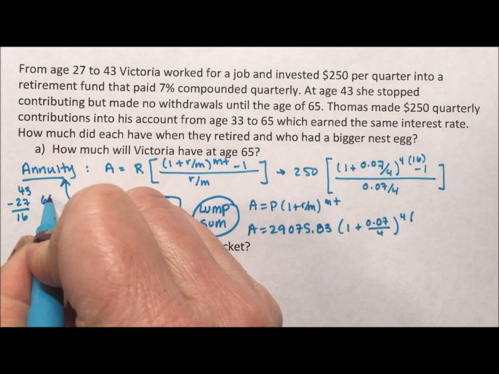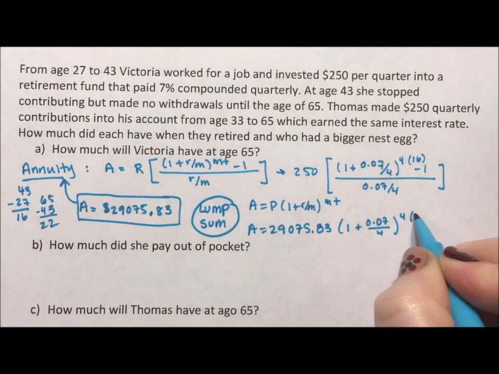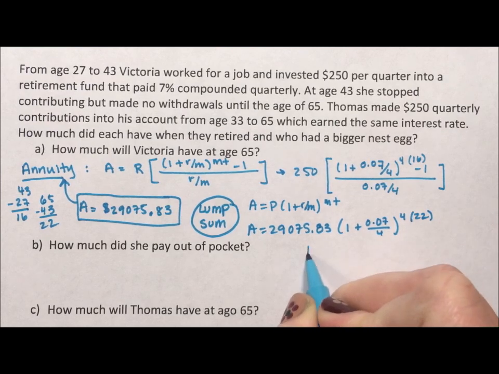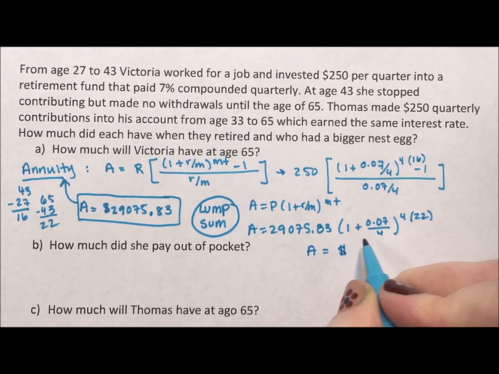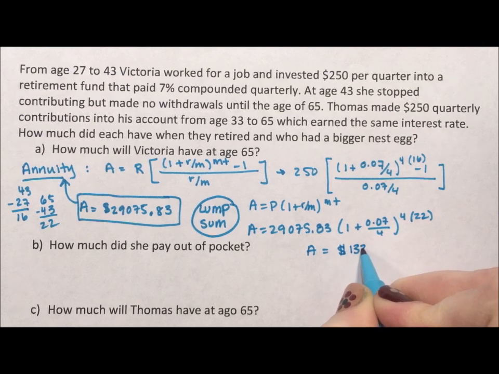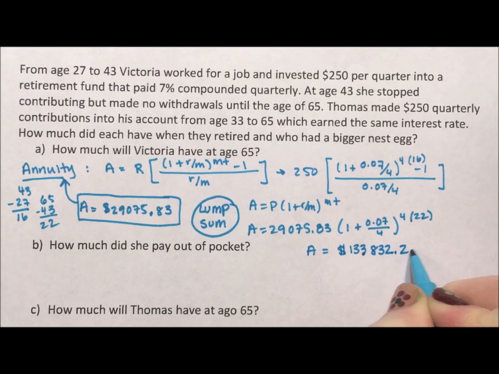Okay, 65 minus 43, another 22 years, to the 22. We find out when she hits 65, what she has in her bank account is $133,832.29.